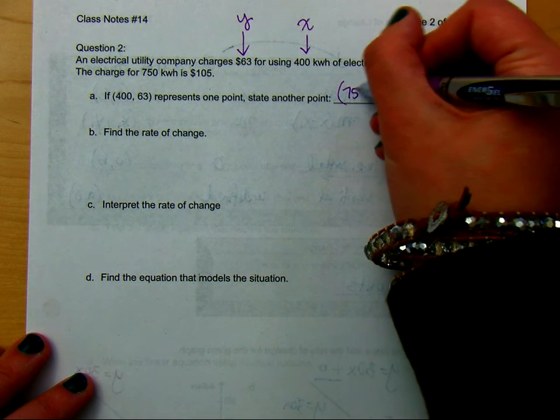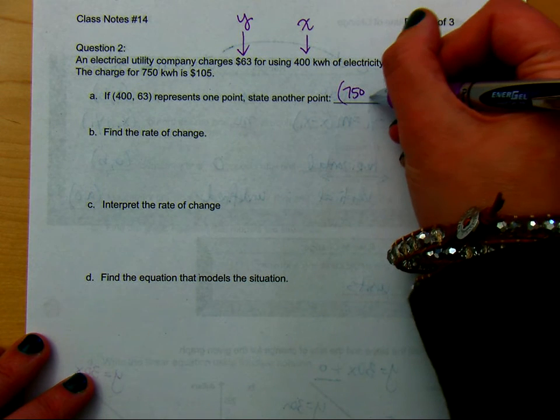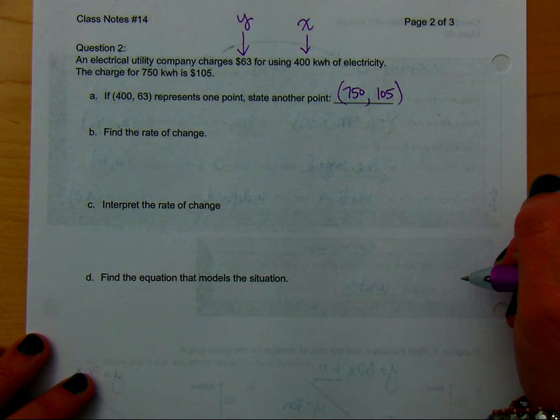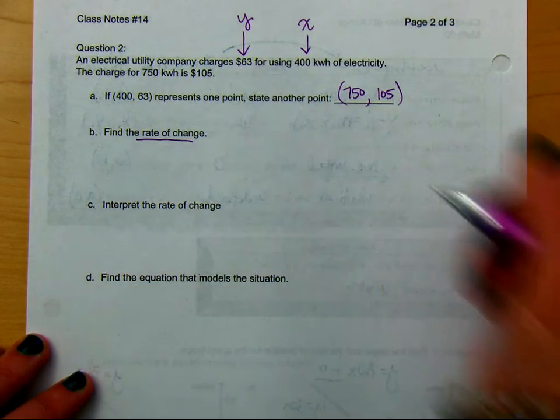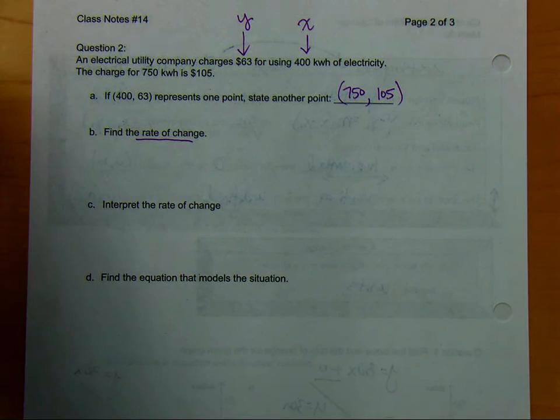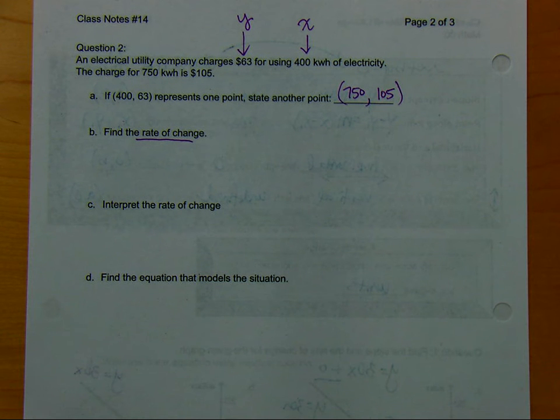Yes, 750 kilowatts costs us $105. Find the rate of change. How would we actually find the rate of change if we have 2 points? We would use what to find the rate of change? What are we calculating? The slope, right?